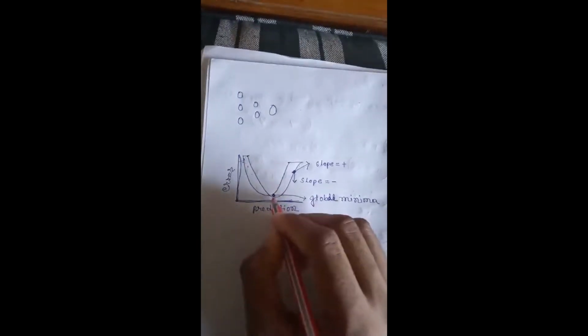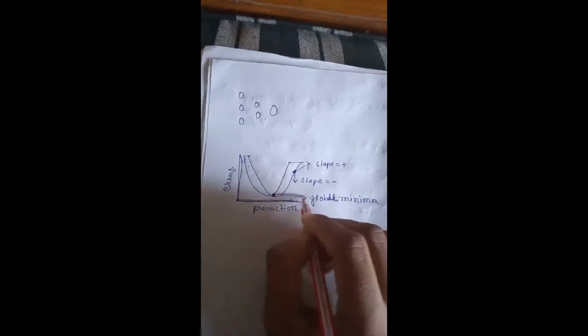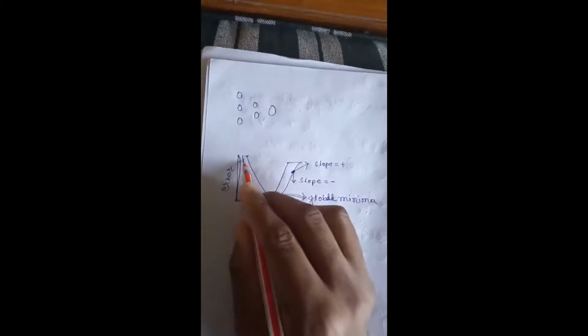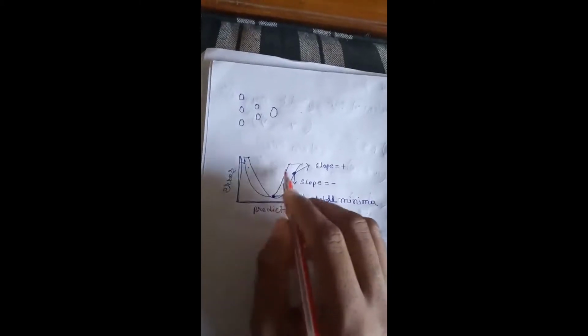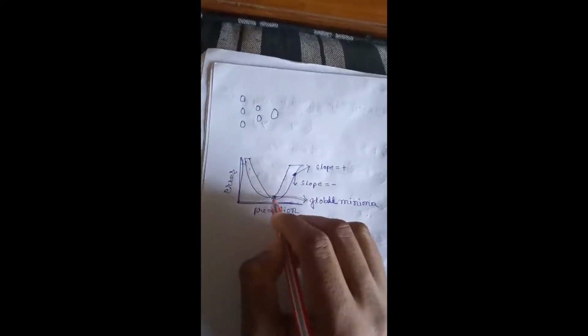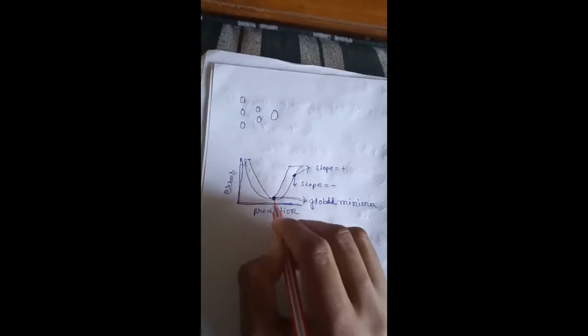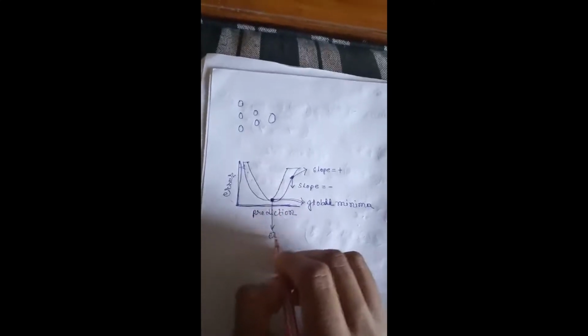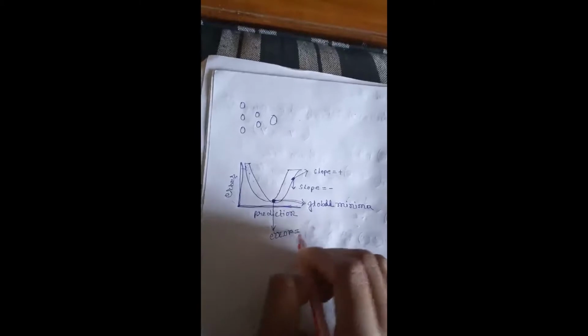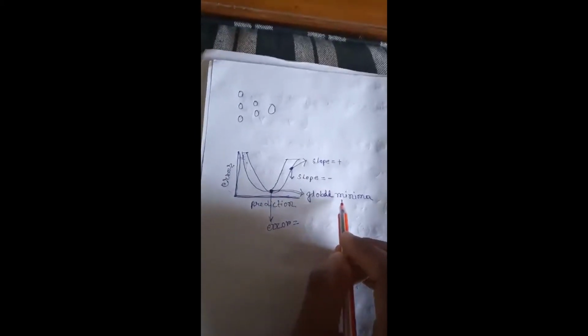We can plot all of this, and this is the prediction line. We see there is only one minimum. Minimum means that the curve, line or plane has the smallest error value, so the error will be minimum there, and that is called the global minimum.